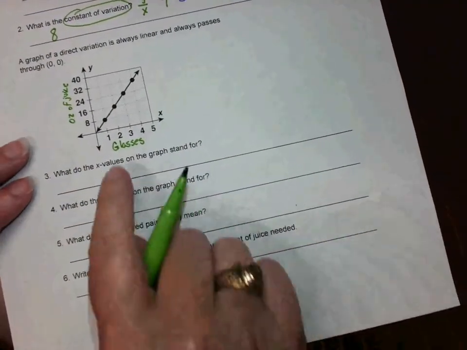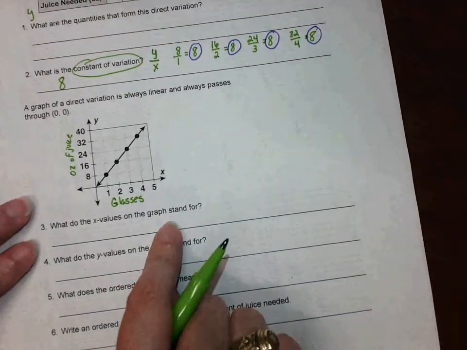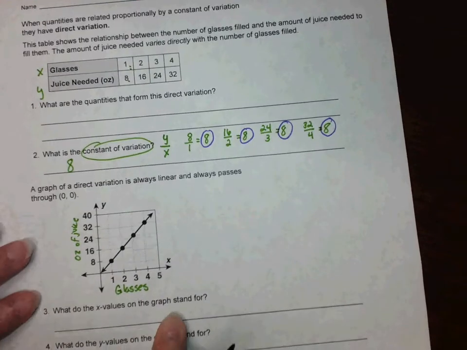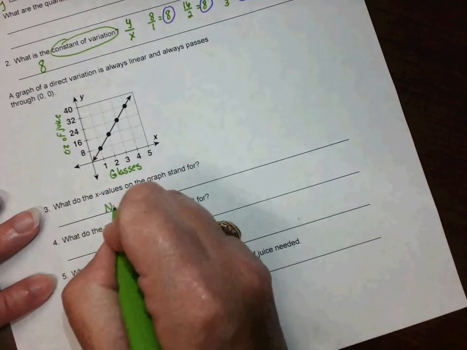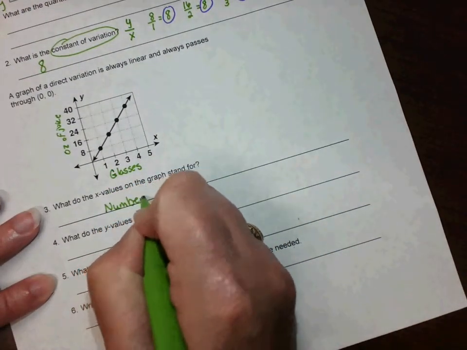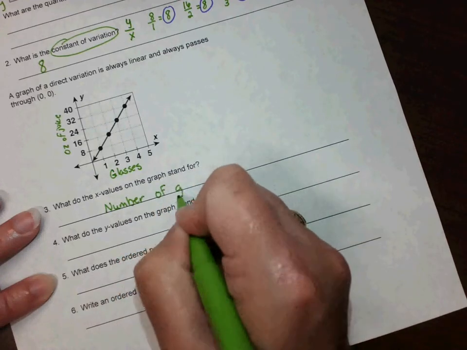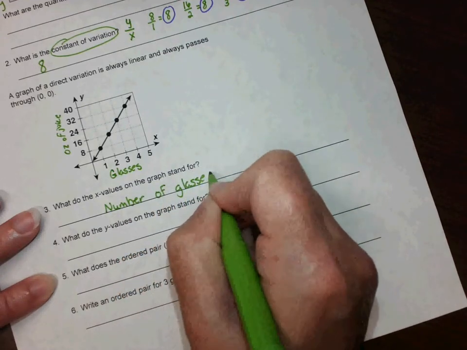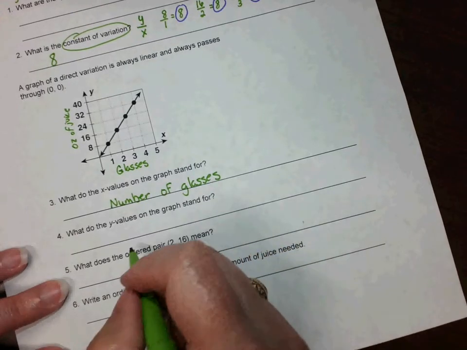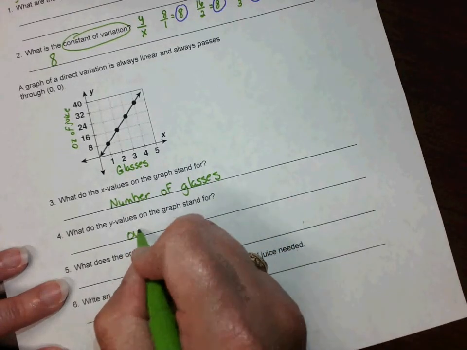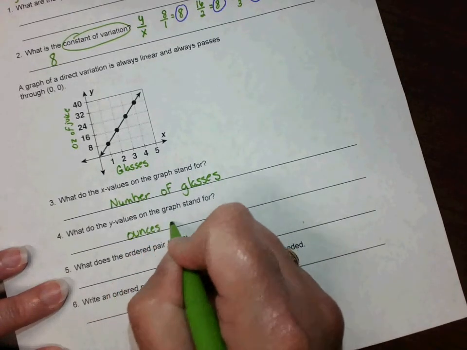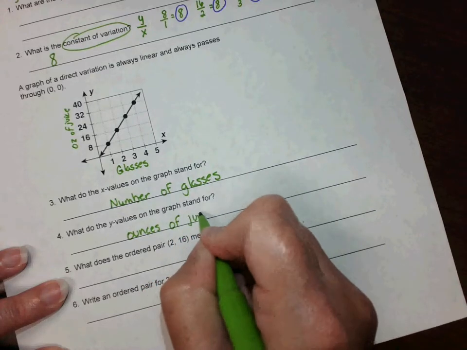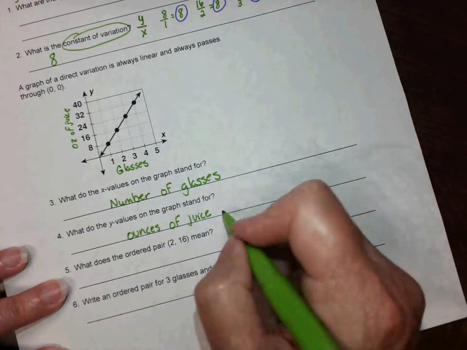So what do the x values on the graph stand for? Number of glasses. What do the y values stand for? The ounces of juice needed to fill them.